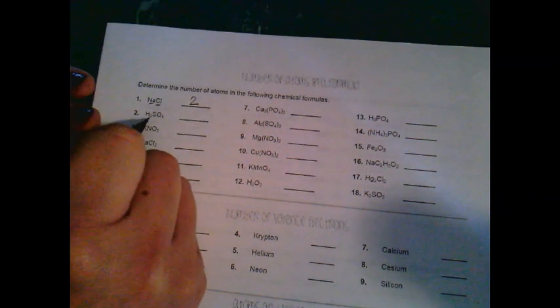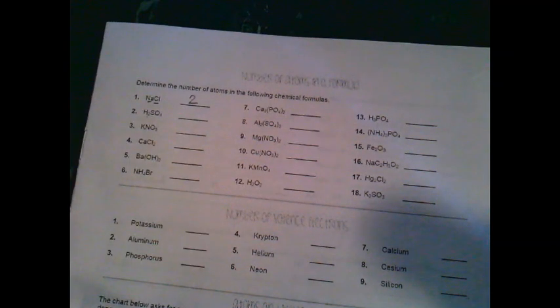So if there's no number to the right of an element, meaning like right here, this is a subscript, there is one atom of that element. Rule 2, if there is a number to the right of an element, this is called a subscript, it tells us how many atoms of that element there are.